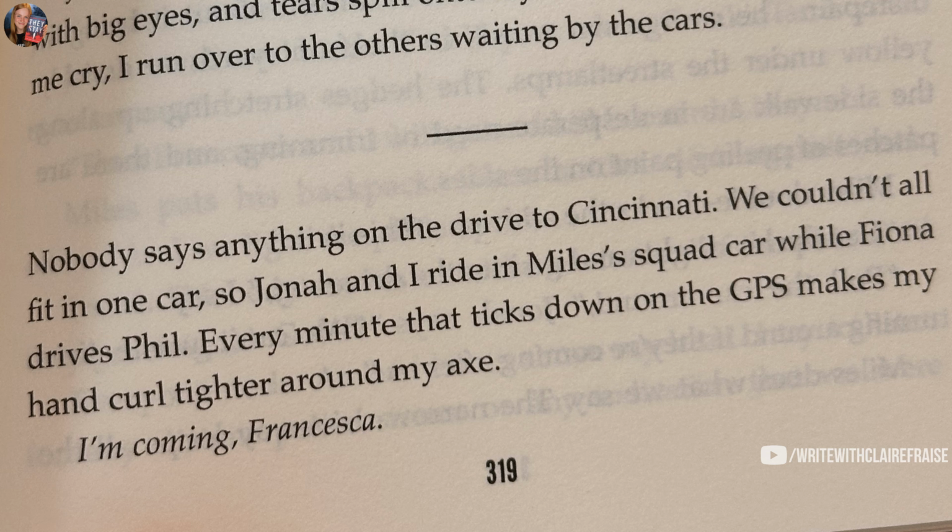Another example, nobody says anything on the drive to Cincinnati. We couldn't all fit in one car, so Jonah and I ride in Miles' squad car while Fiona drives Phil. Every minute that ticks down on the GPS makes my hand curl tighter around my axe. This narrative summary reflects the passage of time. The drive is not important enough to spend an entire scene on, because they're just sitting in the car in anticipation. But I want the readers to know that they went from point A to point B, and so I summarize it quickly and then get on with the scene.